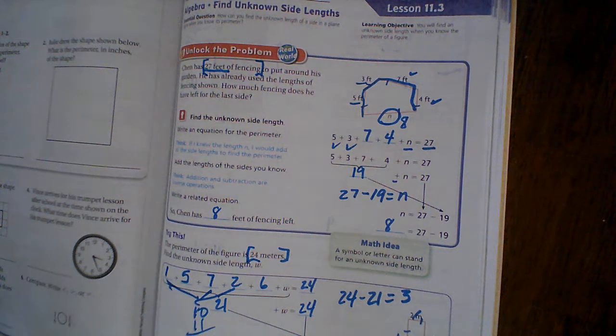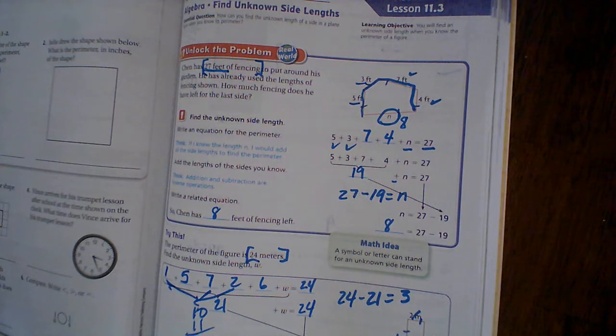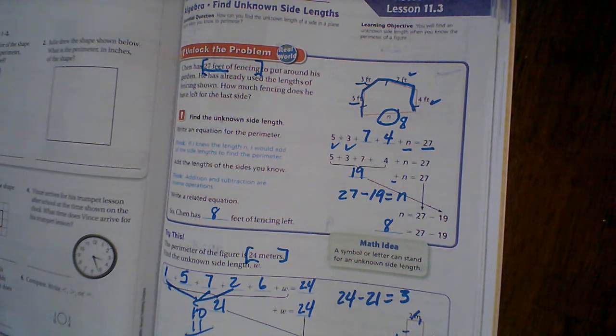All right, ladies and gentlemen, here is lesson 11.3 in your math book. It is on page 637. Okay, today we're going to find out how to find unknown side lengths.